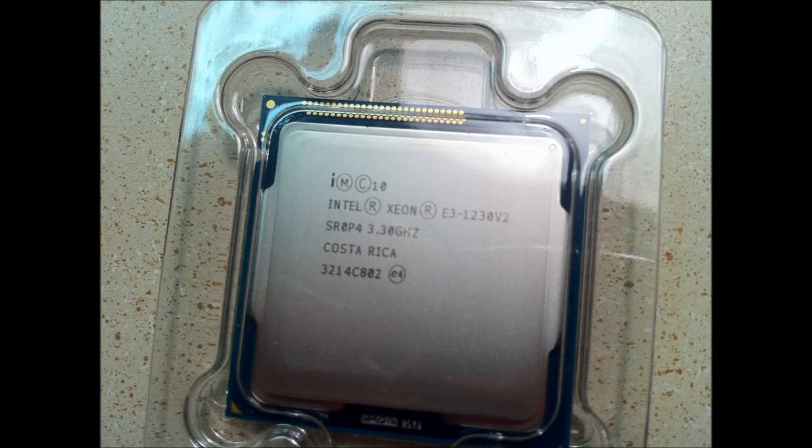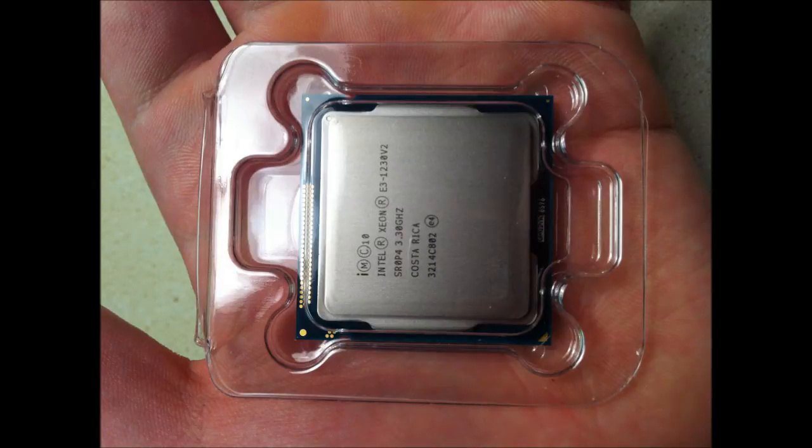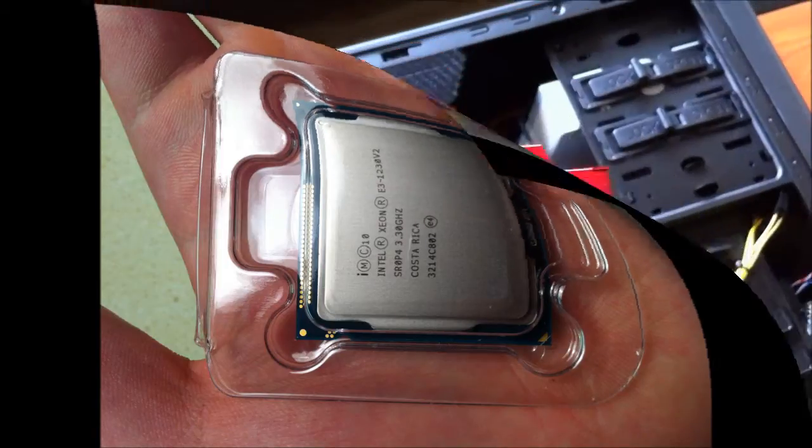This 2 inches by 2 inches square is the CPU. This one here has about 700 million transistors inside it, and ideally it can finish up to 3.3 billion instructions every single second. Isn't that amazing?